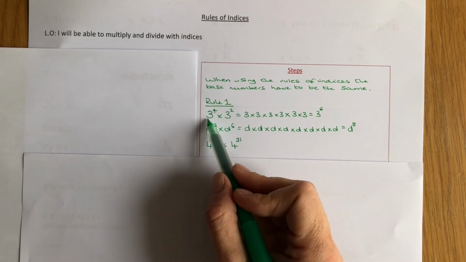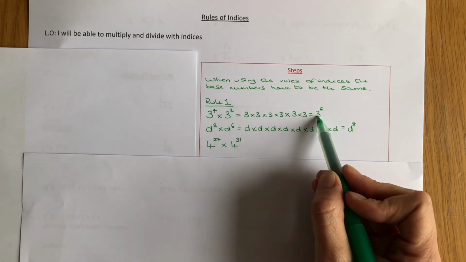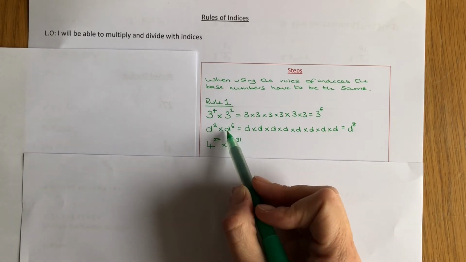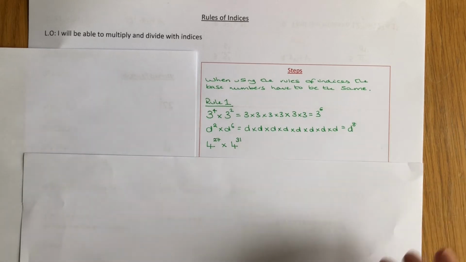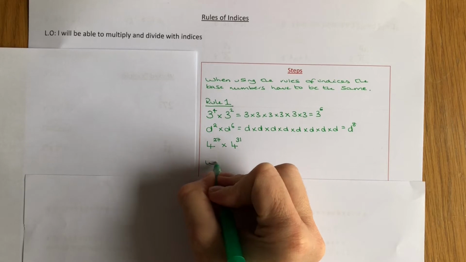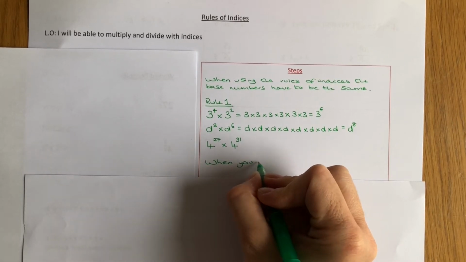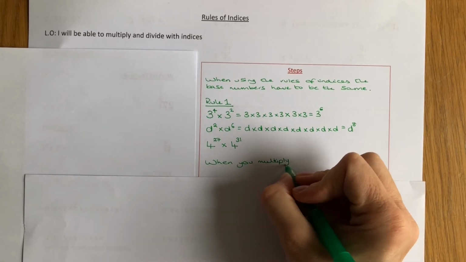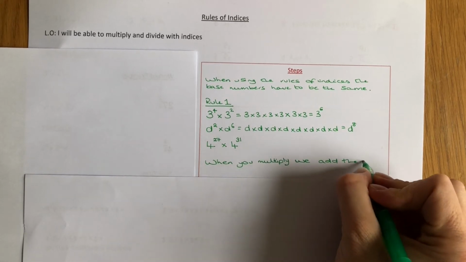I had 3 to the power of 4 times 3 to the power of 2 gave me 3 to the power of 6. D to the power of 2 times d to the power of 6 gave me d to the power of 8. So our first rule is when you multiply, we add the powers.